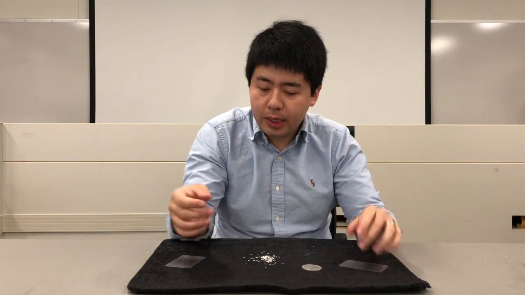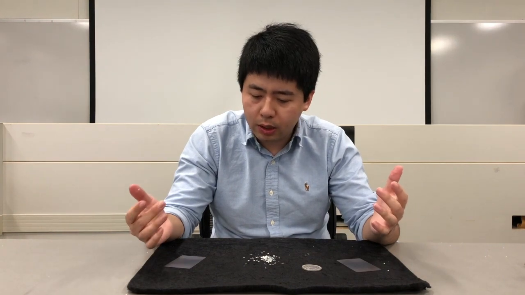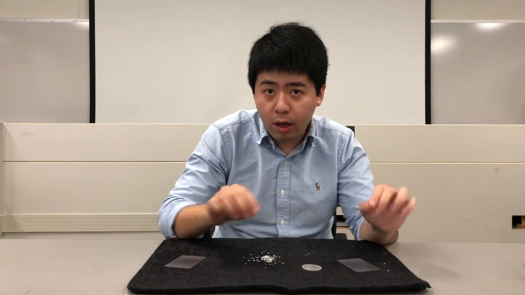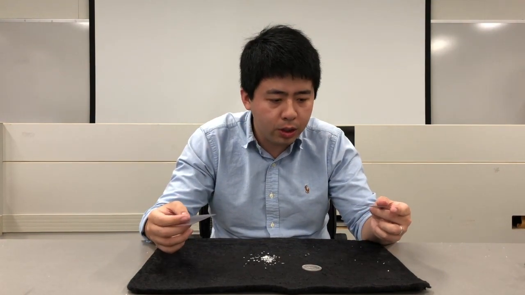So as you can see, teleportation is not about particles traveling. It's just about the communication between entangled particles.